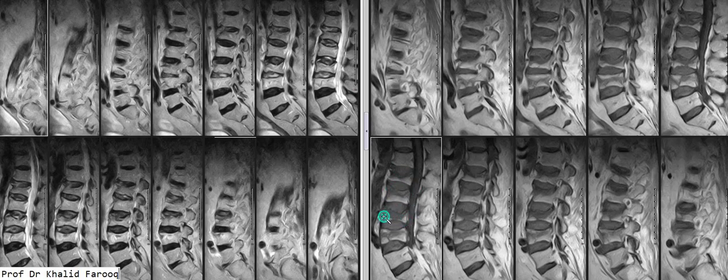Similarly, marrow along the inferior end plates is normal. So because of the presence of normal inferior end plates and normal marrow in the lower half of the vertebral bodies, the possibility of metastatic disease or infection is ruled out. So we can say that all these upper four vertebrae show osteoporotic compression fractures.